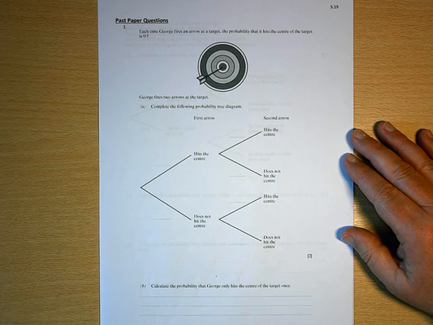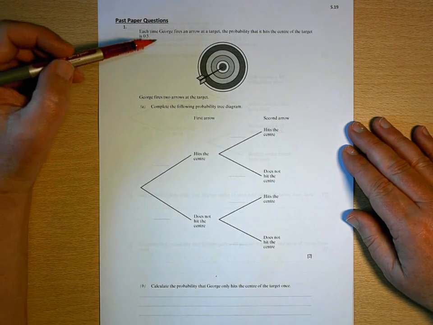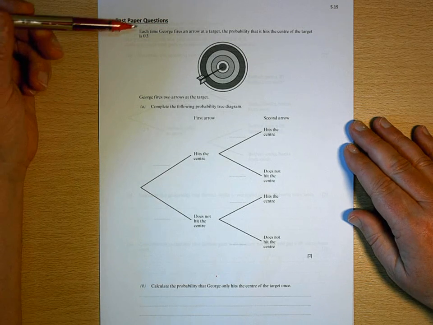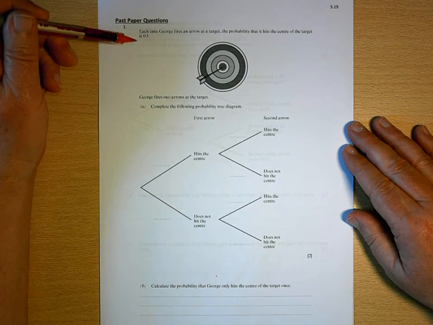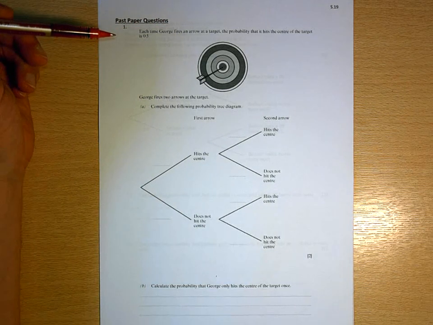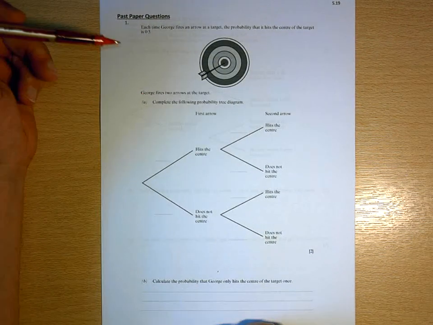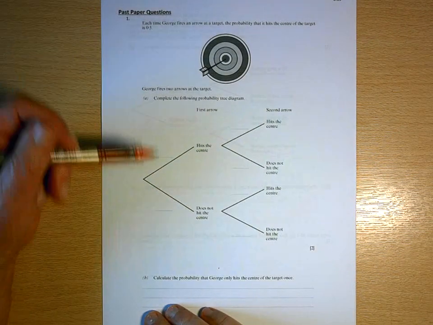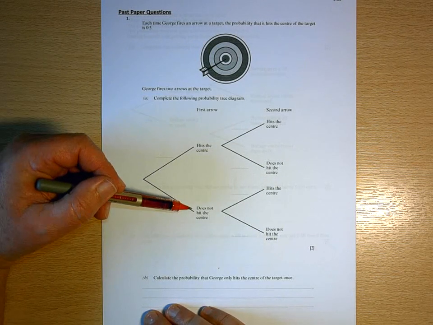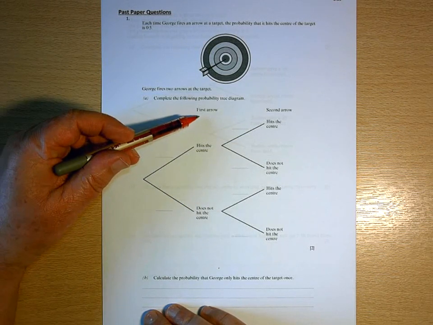Okay. Each time George fires an arrow at a target, the probability that it hits the centre of the target is 0.3. George fires 2 arrows at the target. Complete the following probability tree diagram. So it hits the centre, does not hit the centre, first arrow, and then the second arrow.